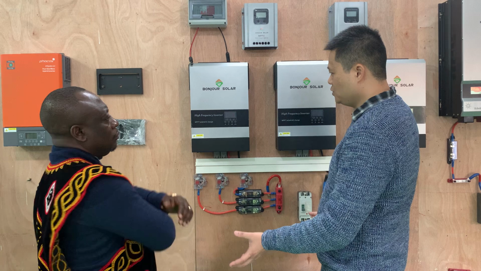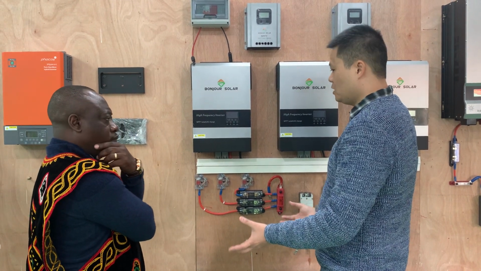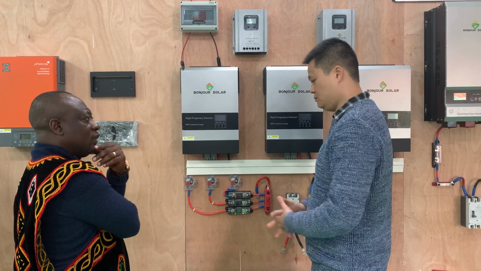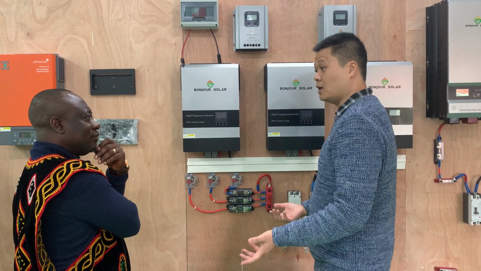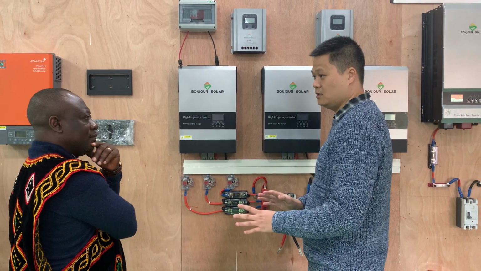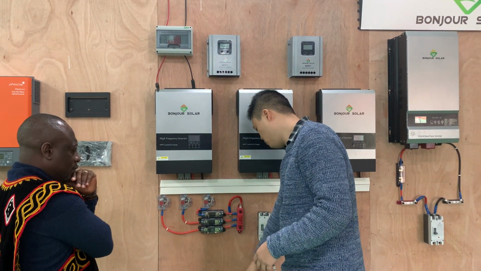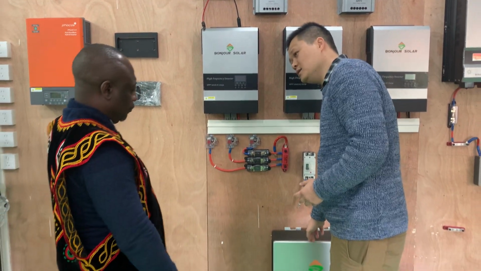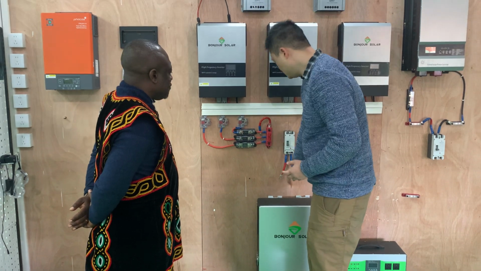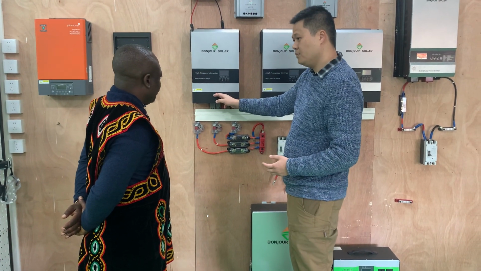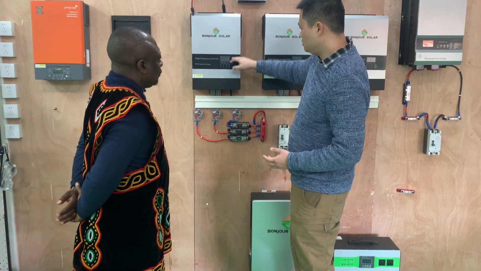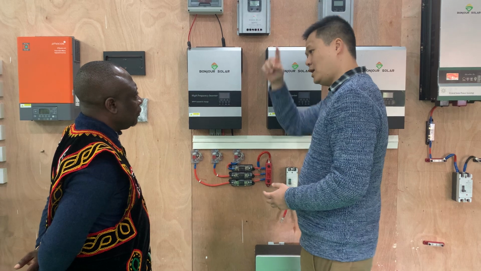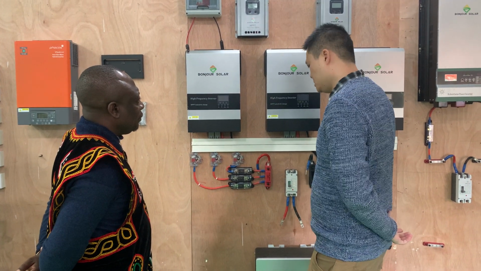So once you need to use the AC, because the solar is not always there. Sometimes in the daytime there is solar, but in the evening nothing. So in the evening you need to use the power from the battery. So the power from the battery, DC, right? DC battery, DC current, and then go to the inverter. The inverter changes the DC to AC again to light up the light. So this is another way.